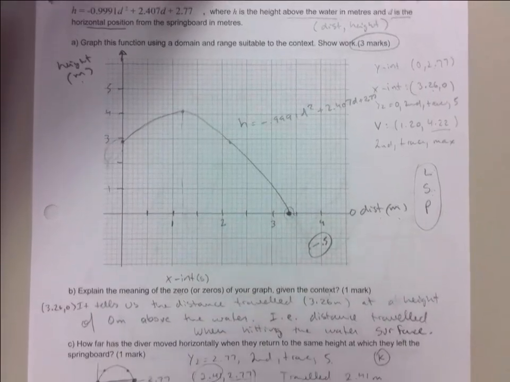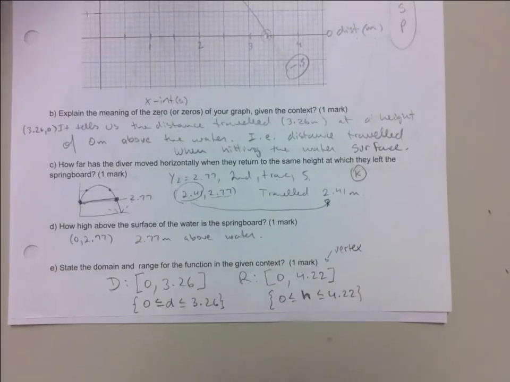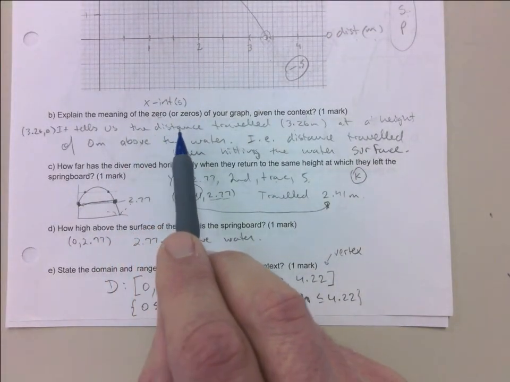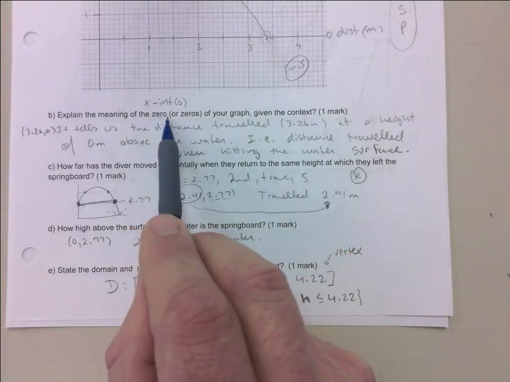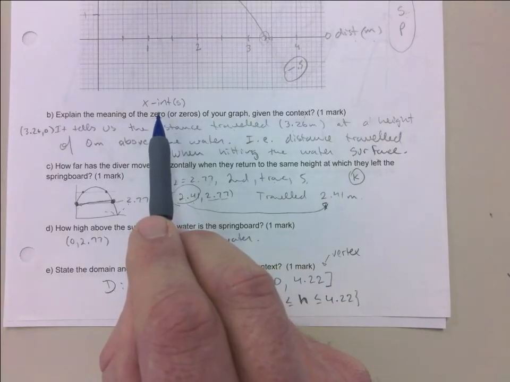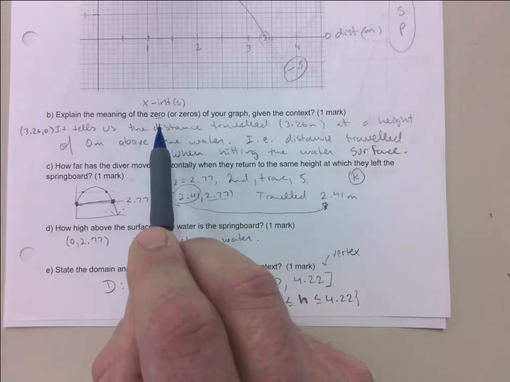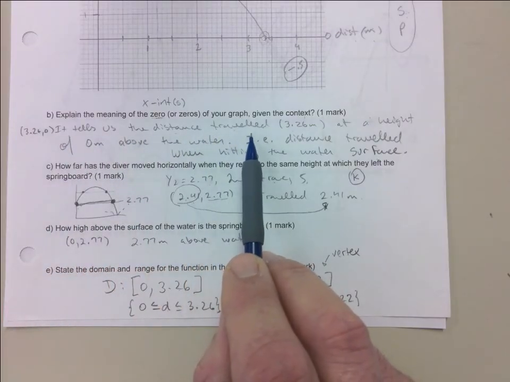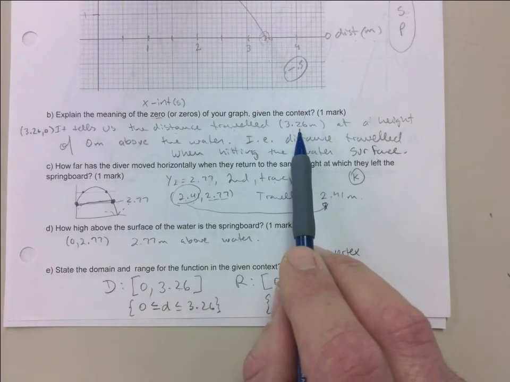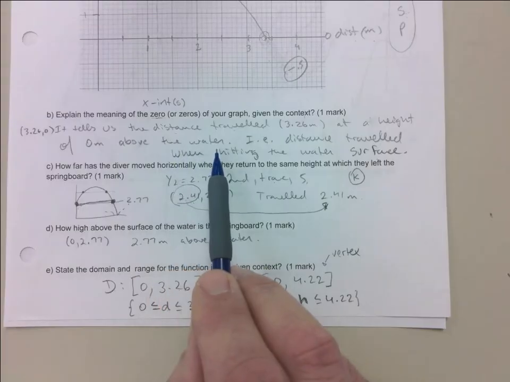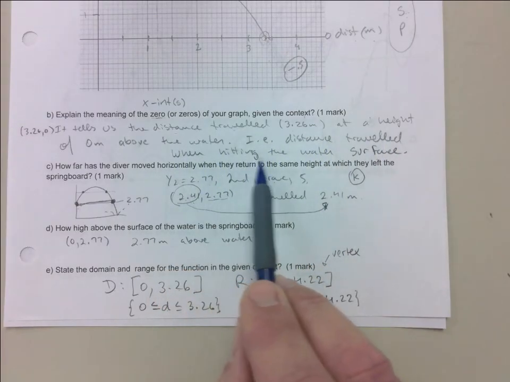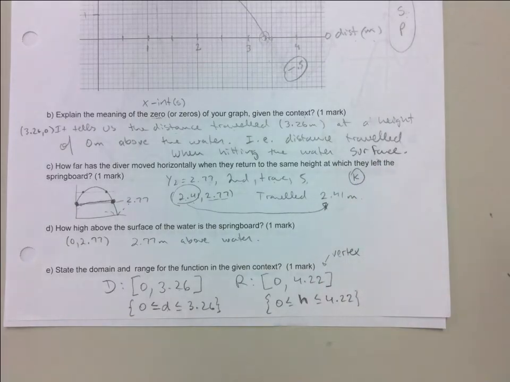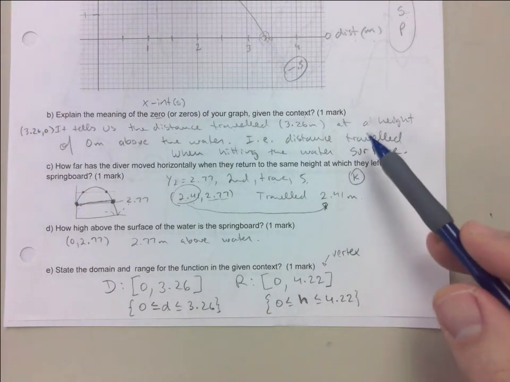Let's keep going here. It says, explain the meaning of the zeros of your graph. I told you that that means x-intercepts? Roots? Yeah. So you could have ChatGPT'd it. Anyways, it tells us the distance traveled, right? The horizontal distance at a height of 0 meters above the water. So in other words, it's the distance traveled when hitting the water surface, or when you're just about to hit the surface of the water. So it's just giving a bit of a context around the x-intercept. So something like that gives you a mark.